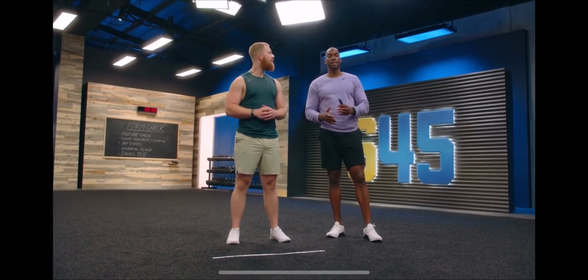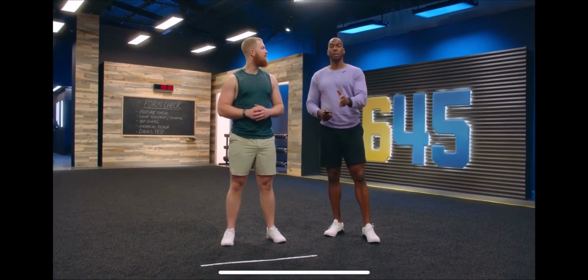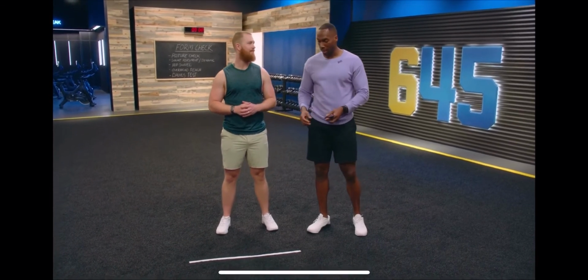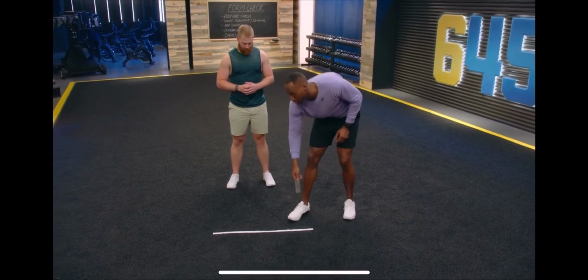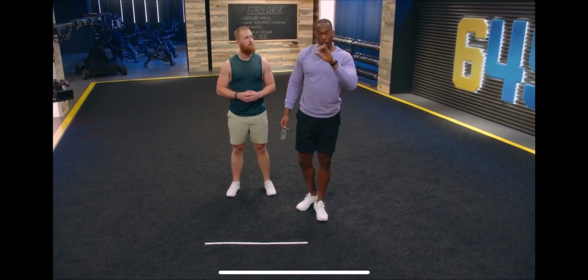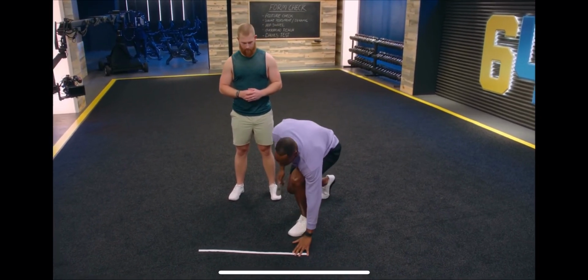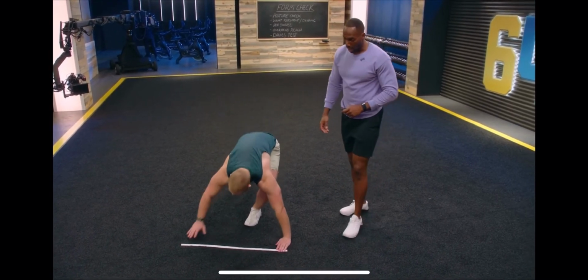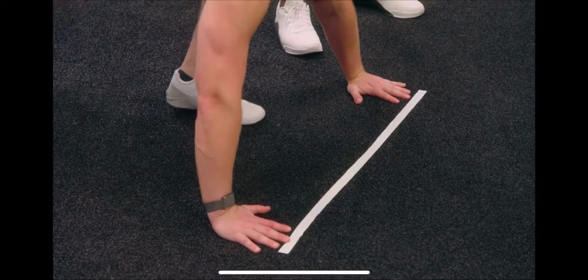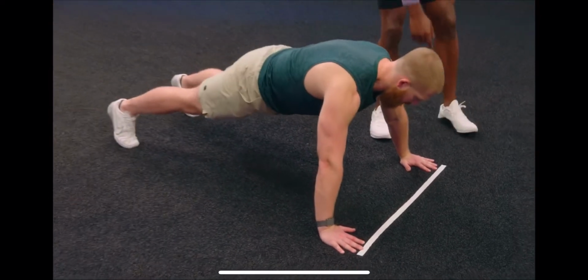And our last test that we're going to do is a dynamic test to test his upper body strength. So we're gonna get into a Davies test. You're gonna need a piece of tape or a marker that is 36 inches apart. You're gonna have your pinky touch the end of each tape. I'm gonna have you go into a plank position. So your hands are gonna be wide, pinkies touching the end of each tape.